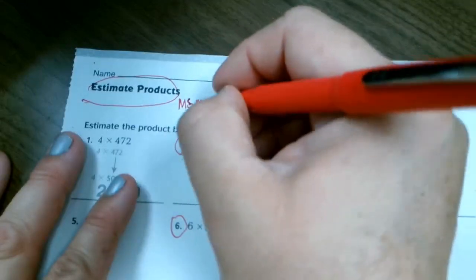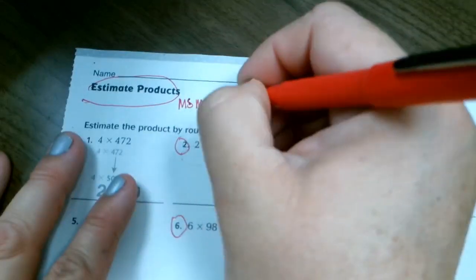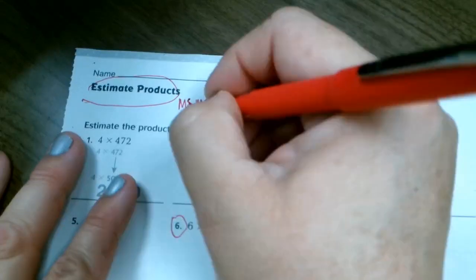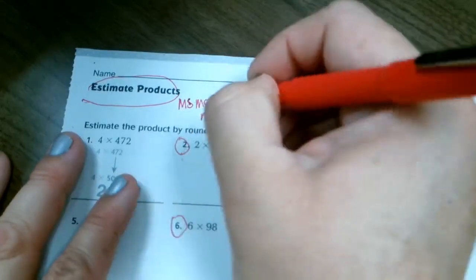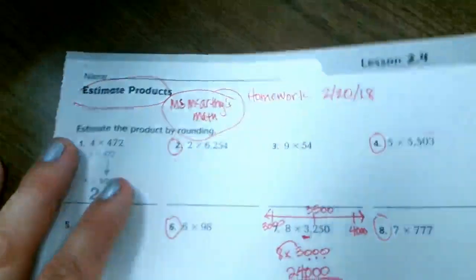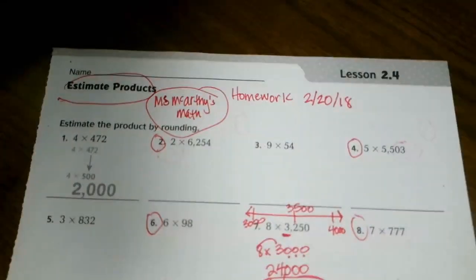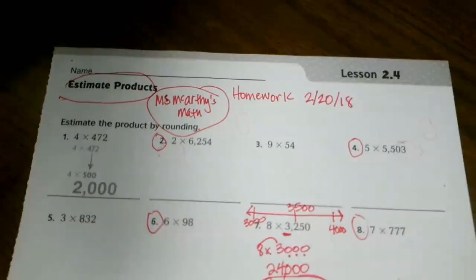If you get super duper stuck, you can look up estimating products, and there is a YouTube channel called Mrs. McCarthy's Math. And she's really good. Okay? All right, that should answer all of your questions. Again, do not frustrate yourself. Please practice these problems, and 30 minutes is your cutoff time.